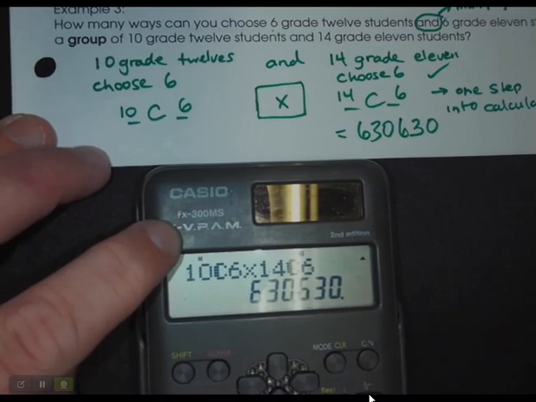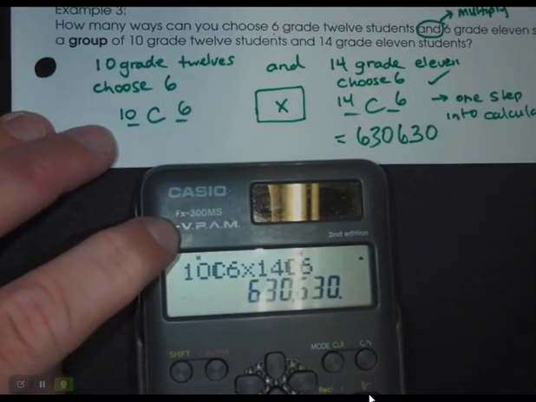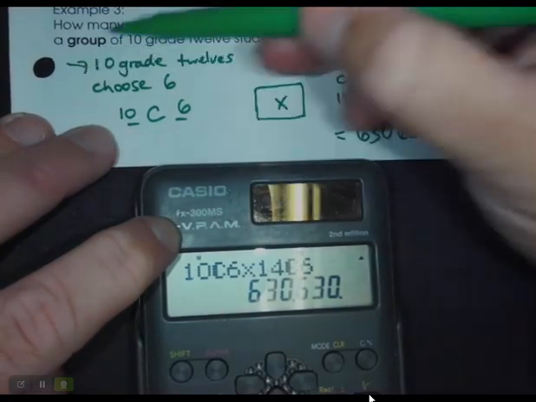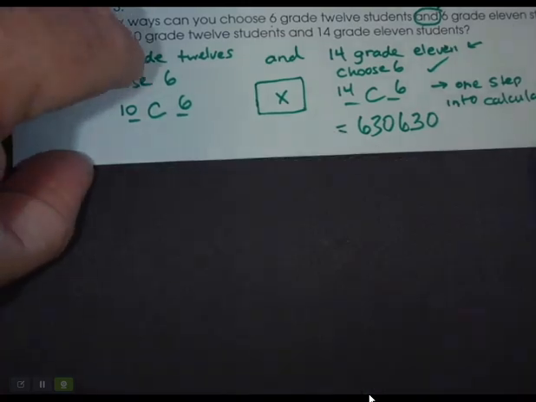And done. So you can all do that in one step. If you want to do it separately and then multiply after, that's fine. But we're going to focus on the words. Tell me what it means for those things.